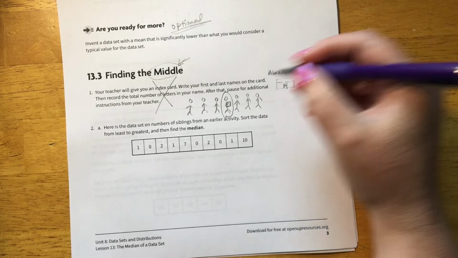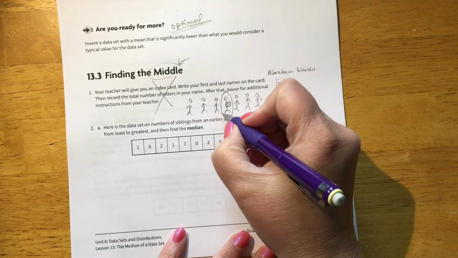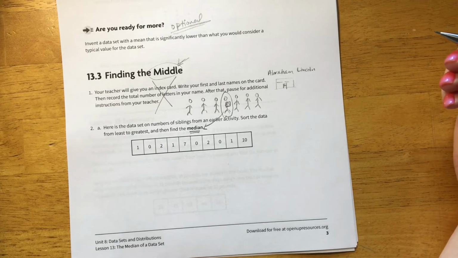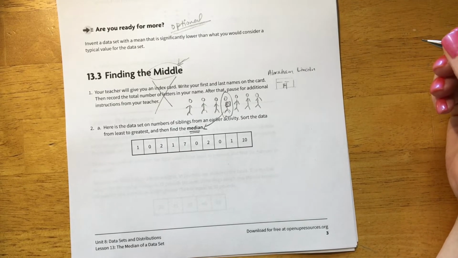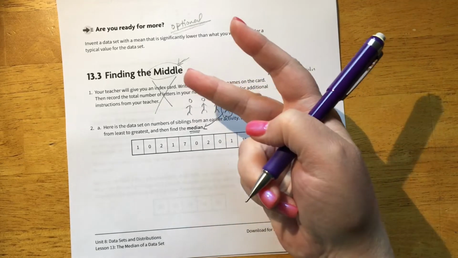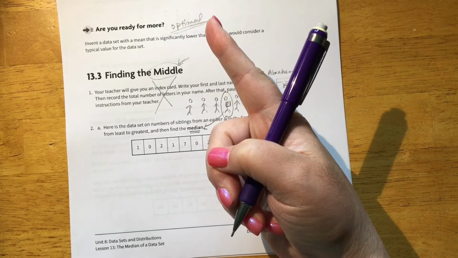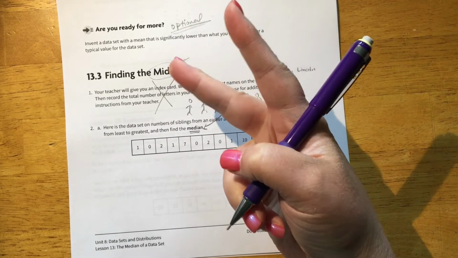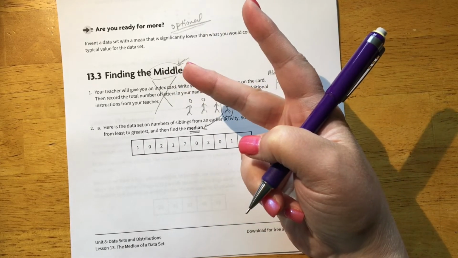Well, ladies and gentlemen, that person right there would be called our median. Okay? That is another word for a center of a data set. Okay, so there's 2 types of centers of a data set. There's the mean, which is what we learned how to calculate yesterday and the day before. And then there's the median, which we're starting to learn today.